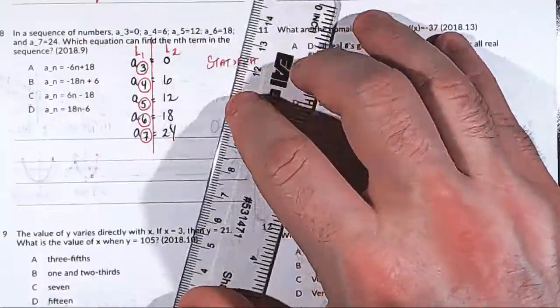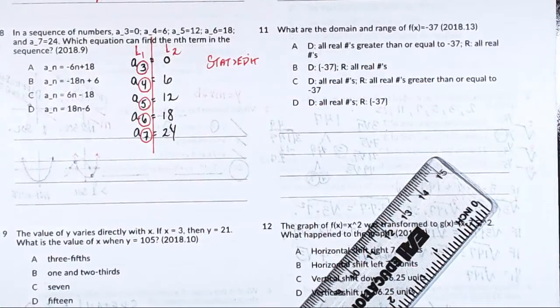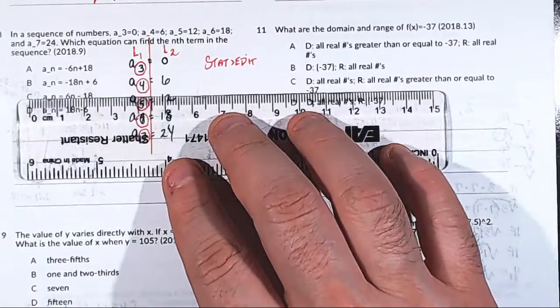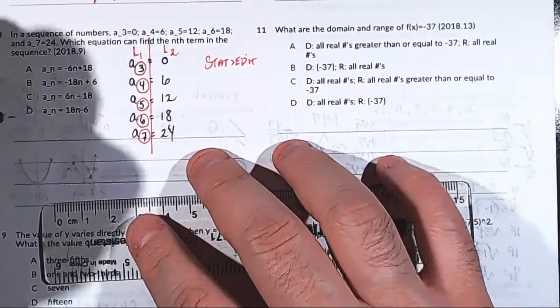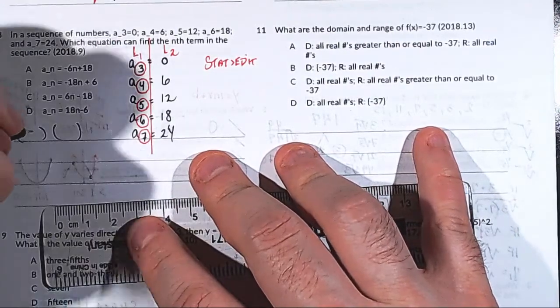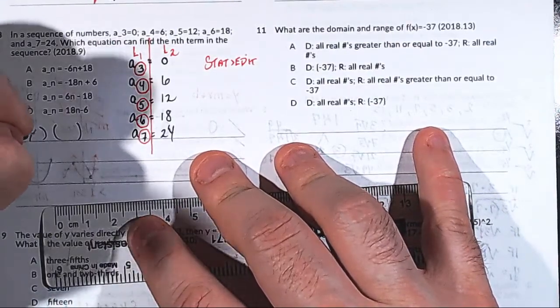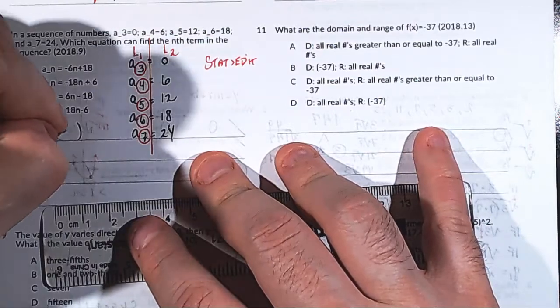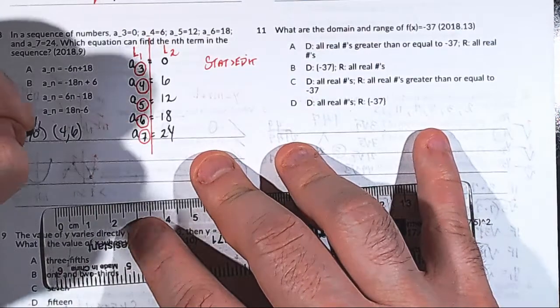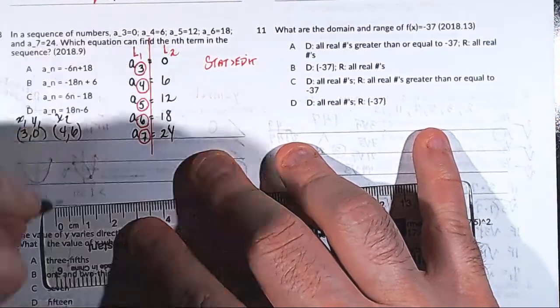All right, however, some people like to learn how to do it algebraically. So it's actually easier on the algebra people working this out algebraically because we can just use two sets of terms. We can just use these first two terms. We've got two coordinate pairs here, all right? You've got 3, 0 and 4, 6. All right, so this is like x1, y1, x2, y2.